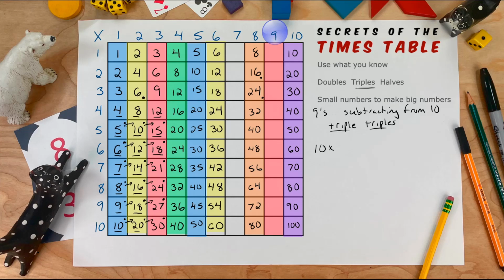We know that 10 times 1 equals 10. 9 times 1 is the same as 10 minus 1, because we have 1 fewer ones. We don't have 10 ones, we have 9 ones, so we're taking 1 away. 10 minus 1 is 9, so 9 times 1 is 9. So let's write 9 up here.